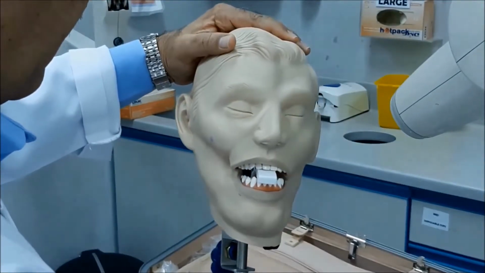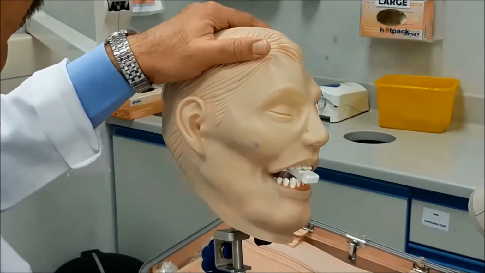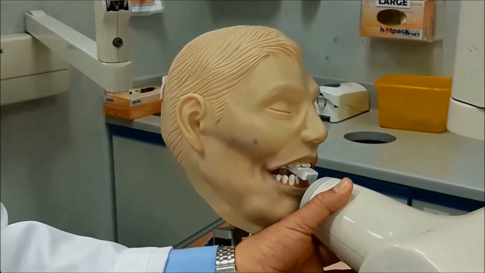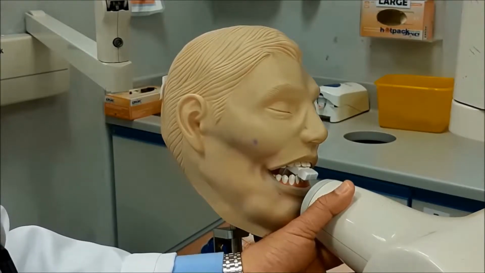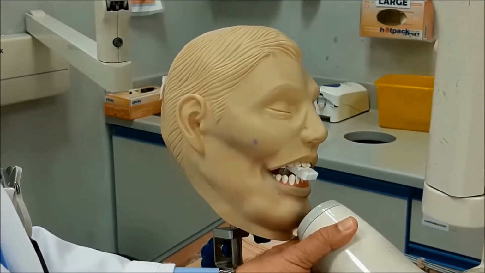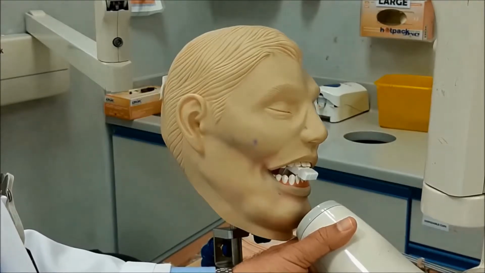So, instead of directing the beam, let me show you from here. If you direct the beam perpendicular on the tooth, you will have an elongated image. That is reduced vertical dimension. If you direct it perpendicular to the film, you will have a shortened image, and this is increased vertical dimension.